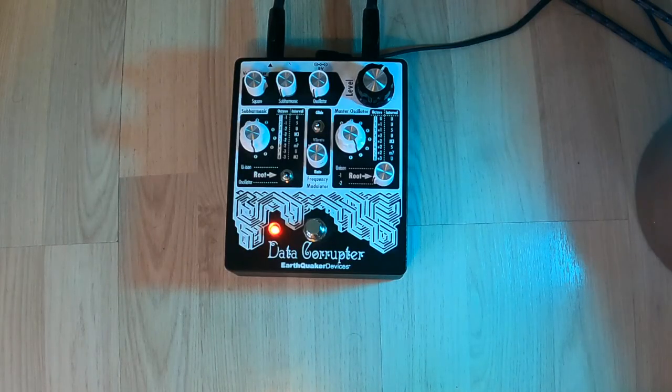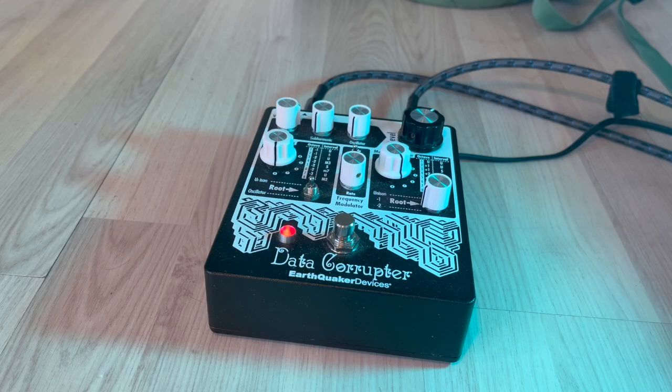So what you're hearing right now is just the square wave, and you could just use it as a nice distortion. You can play power chords with it.